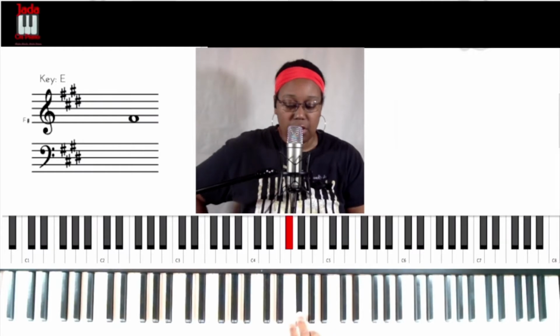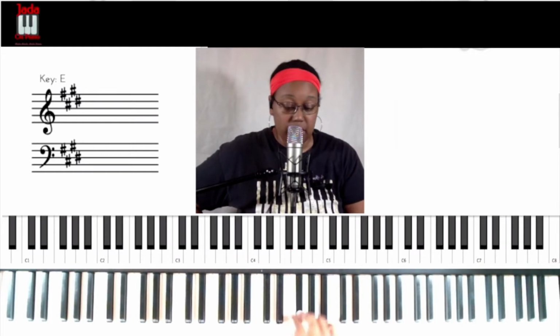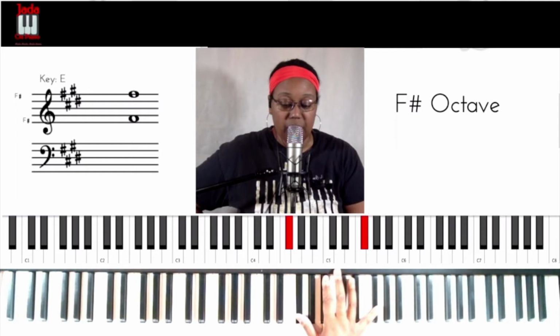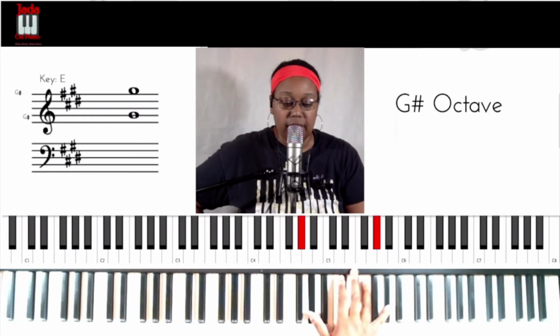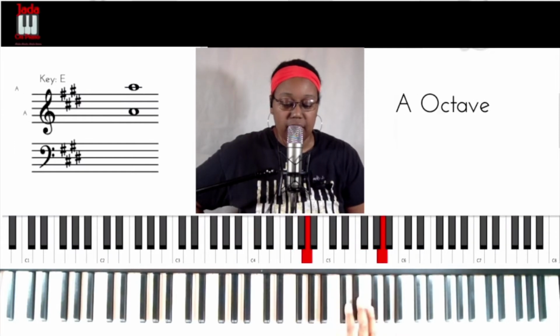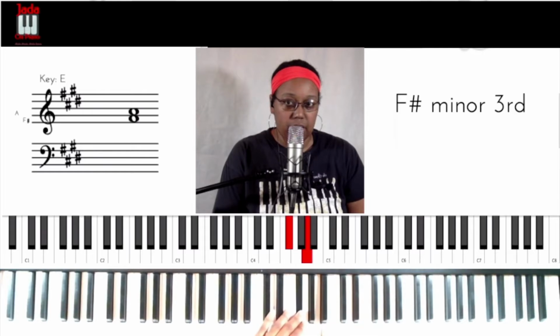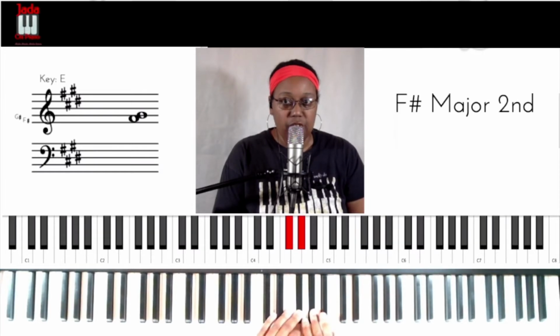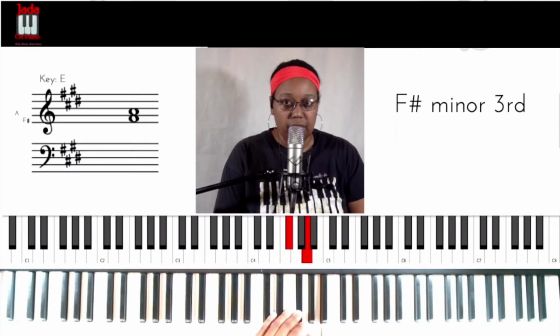If we call this note, for instance, we're comfortable calling this an F sharp, but then we call this an A flat. Let's look at the F sharp to an A. F sharp to an A is a minor third. See that? But F sharp to G sharp is a major second.